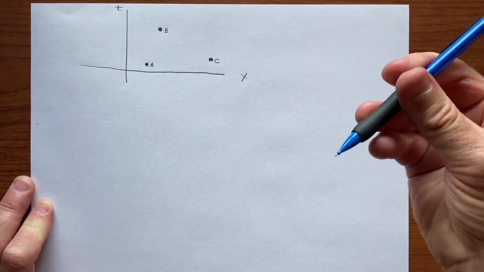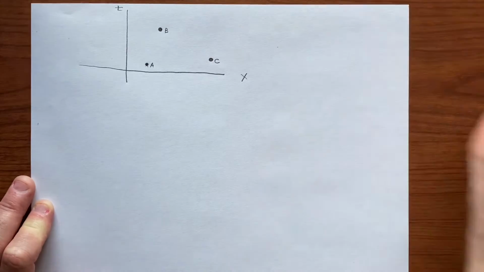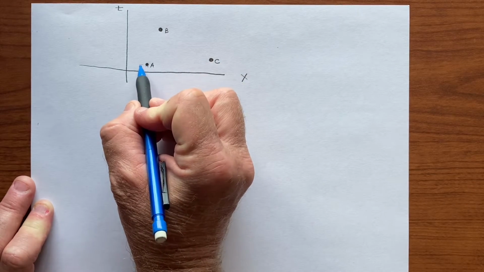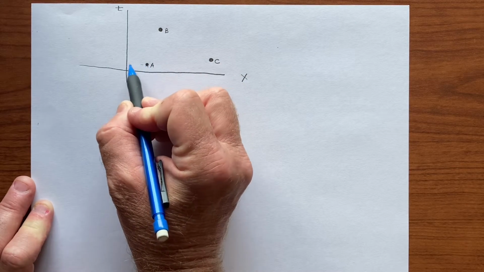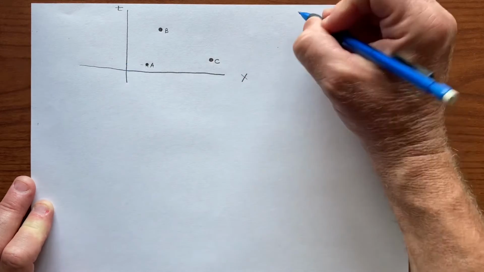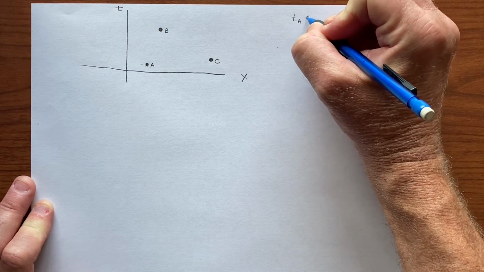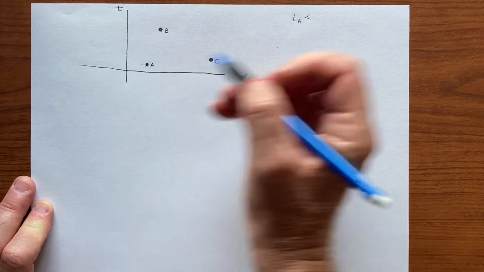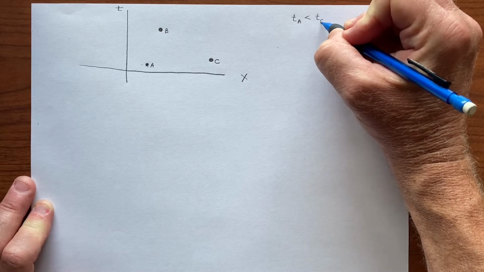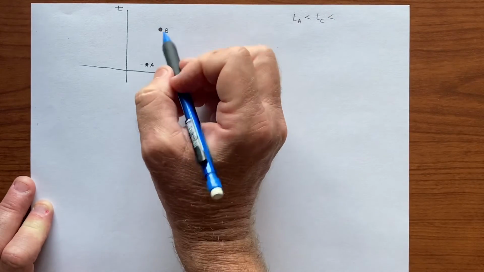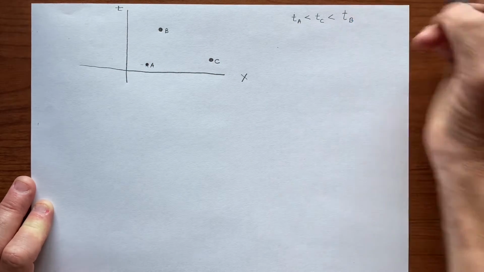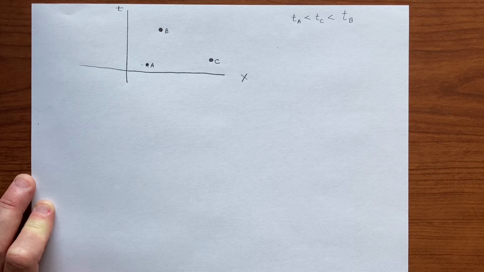Okay, so clearly, from the perspective of the XT observer, we move horizontally this way to get TA, the time for event A. TA is clearly earlier than TC, which is that. So we have TA earlier than TC, which is earlier than TB, which is the latest time. So we have that time sequence from the XT perspective.